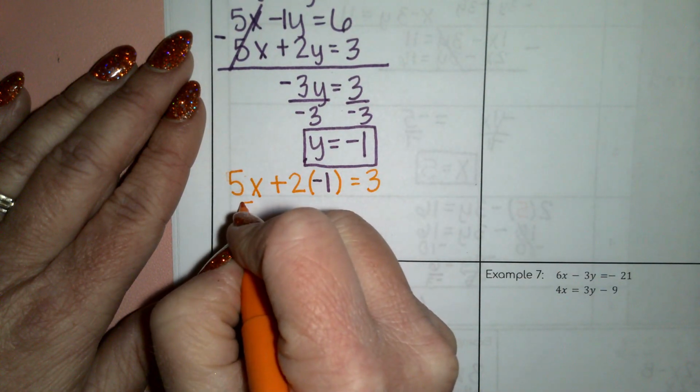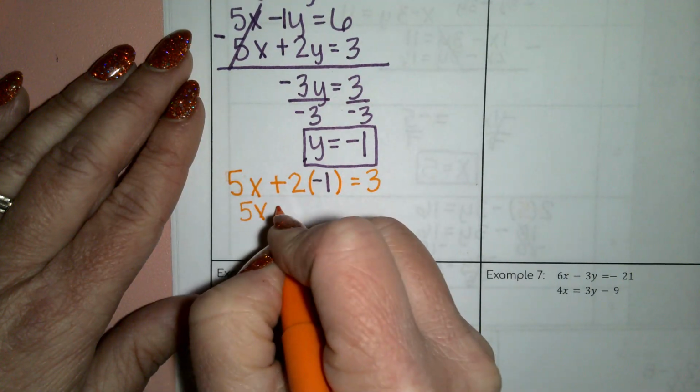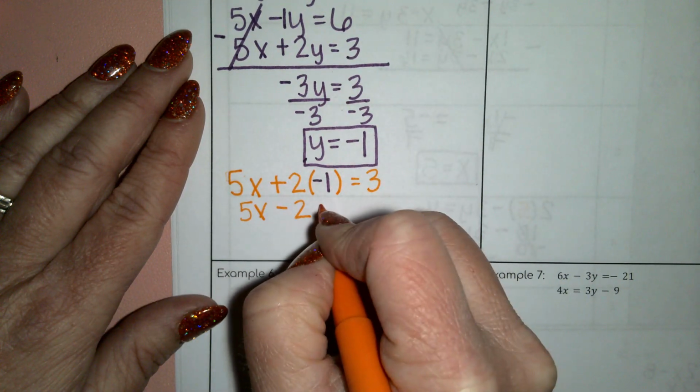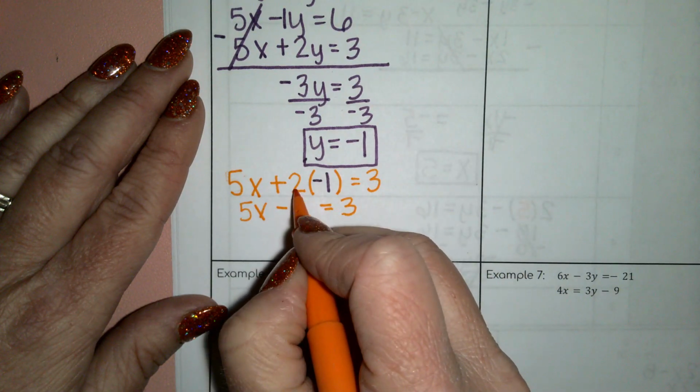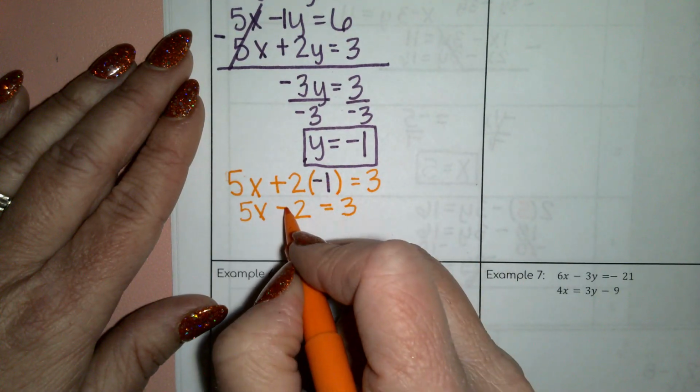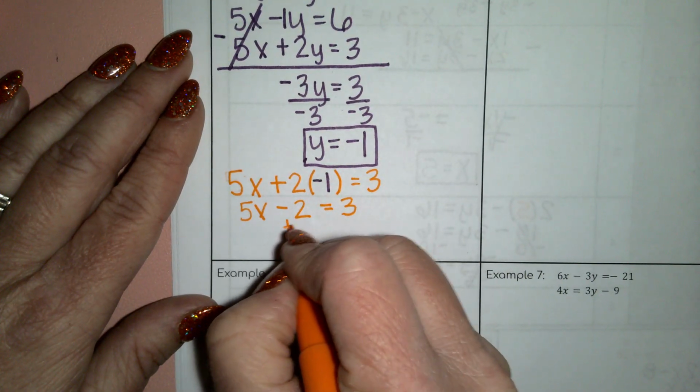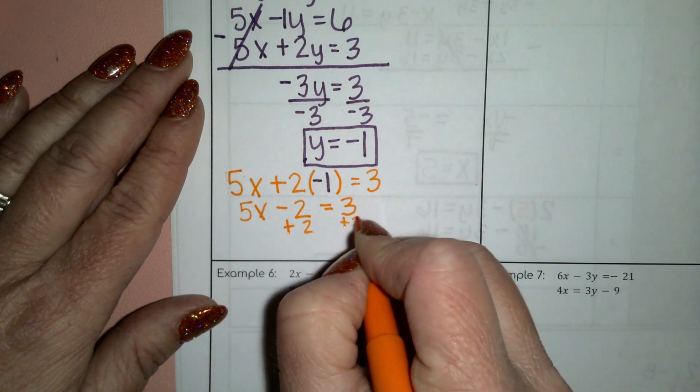So we have 5x minus 2 equals 3. Where I got the negative 2 from was positive 2 times negative 1 is negative 2. And then we're going to add the 2 to both sides.